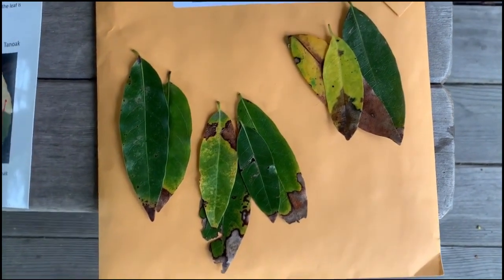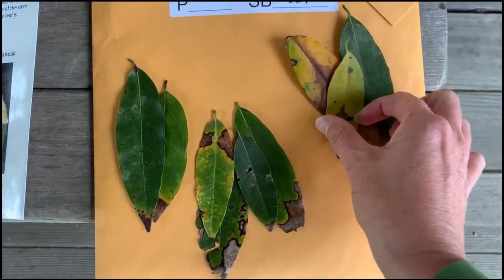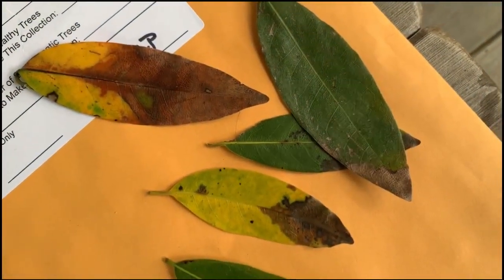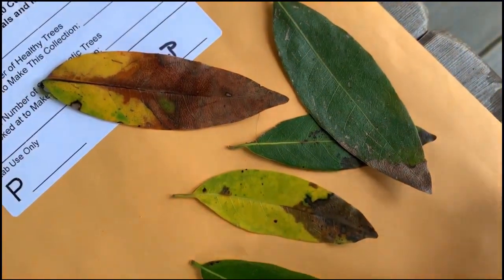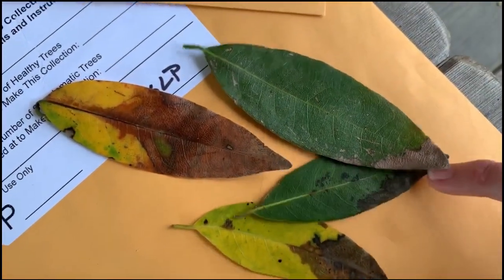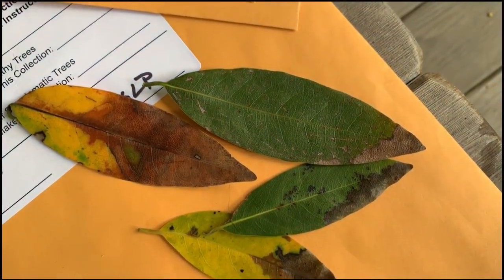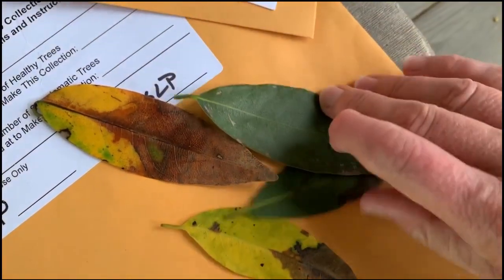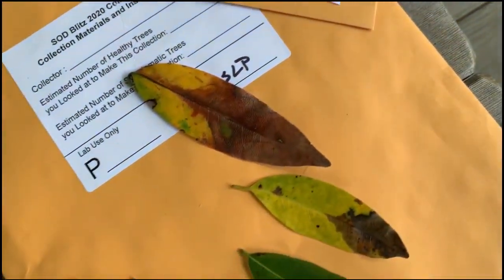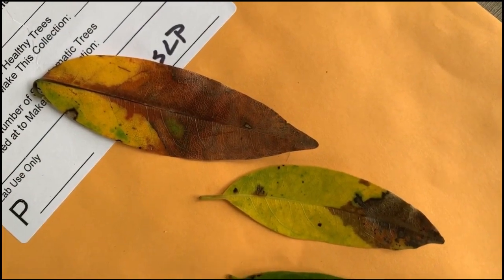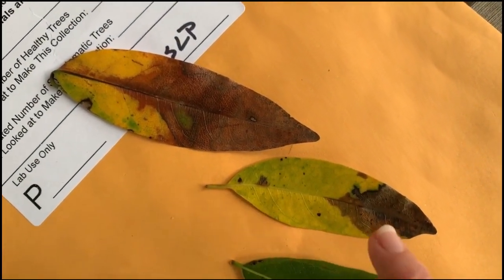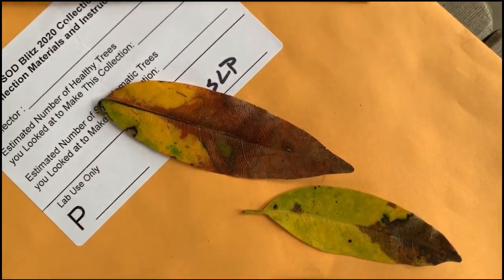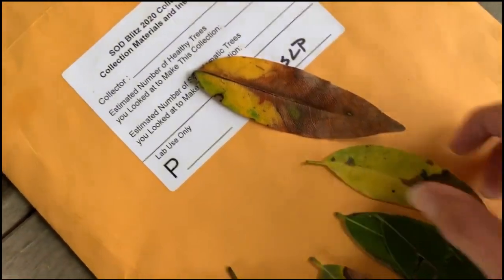So the first group that I want to point out are the no's. These leaves here have elements to them that tell me they are probably not SOD oak death. You can see that the brown on these two leaves doesn't have that dark margin and it doesn't have the yellow. It's just green or brown. So those are probably not SOD oak death. These ones might be a little less clear because you see obviously the leaf itself has yellowed, but it also doesn't have that signature margin on either leaf. So I would say that those also are no's.